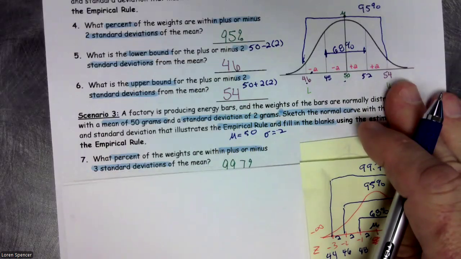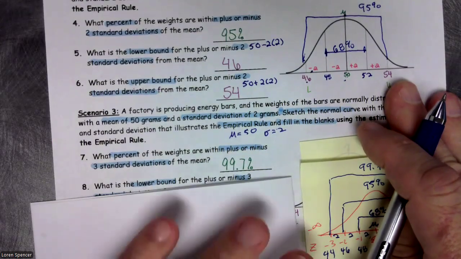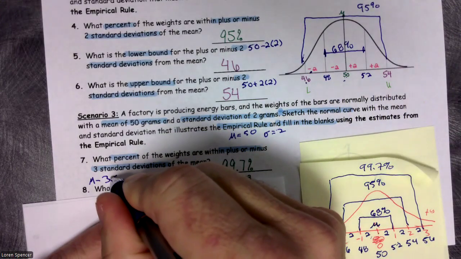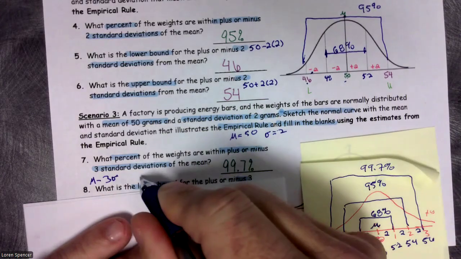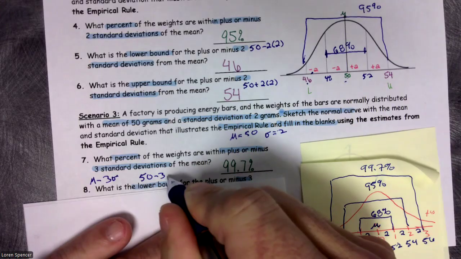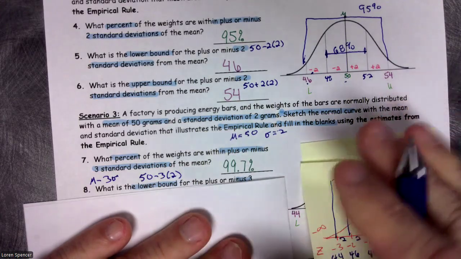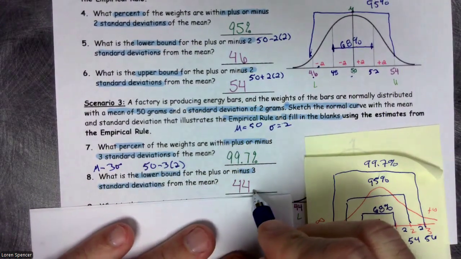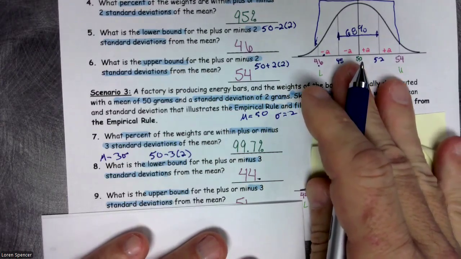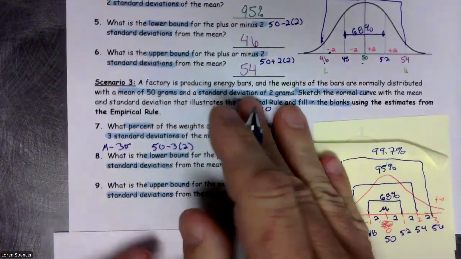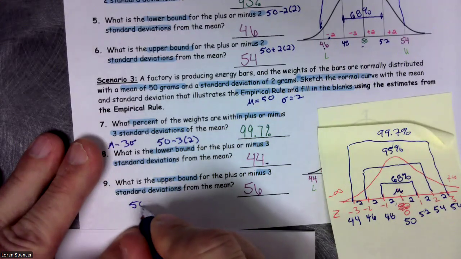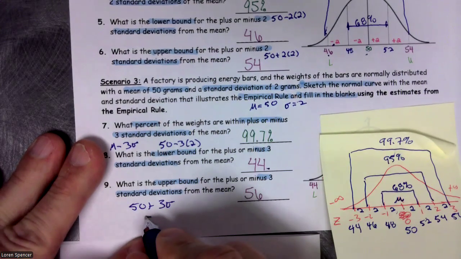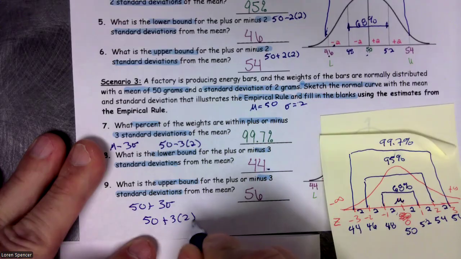So the next part, question 8, what is the lower bound? Well, basically they're saying, hey, we want to take the mean minus 3 standard deviations. Well, in this case, that's 50 minus 3 times our standard deviation was 2. Well, 3 times 2 is 6, so 50 minus 6 is 44. The next one is the upper bound. Well, the upper bound is going to be the same thing, but it's going to be 50 plus 3 standard deviations, or 50 plus 3 times 2.